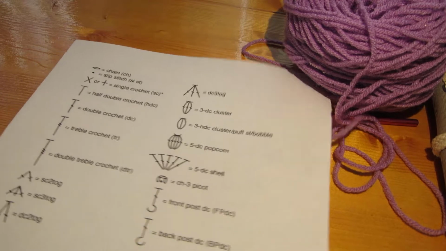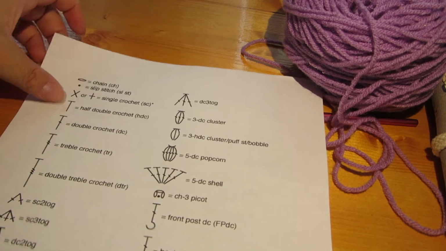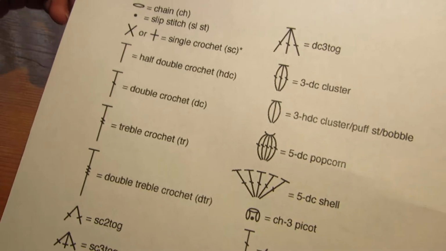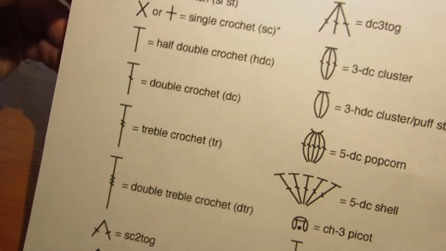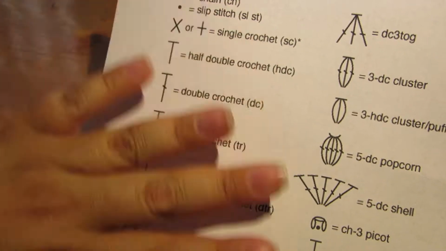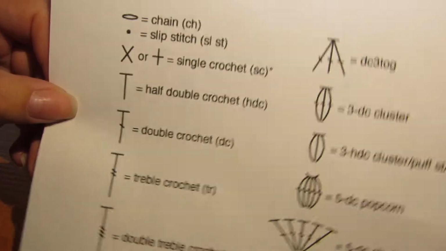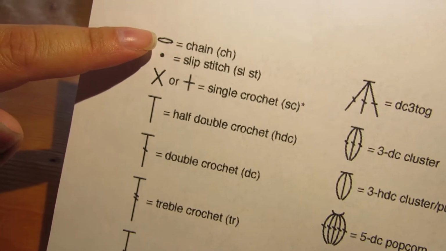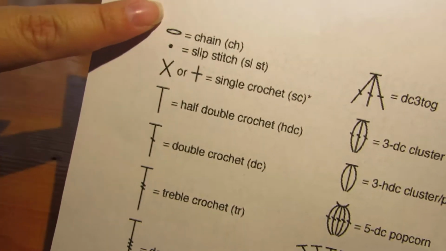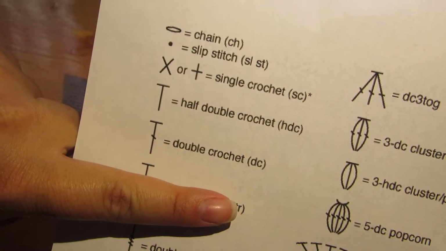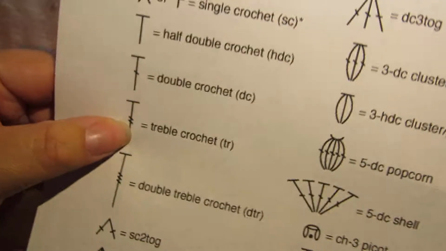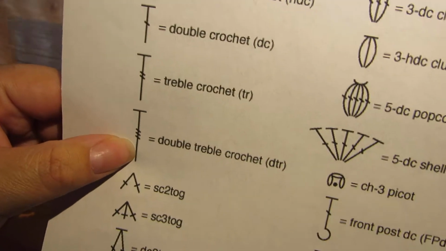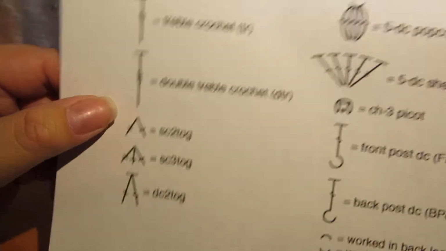As you see down here, I have a chart of all the different symbols. Well, not all of them, but a good few. Some of the basically important ones are pretty much on this page. Most basic projects are just going to contain these pretty much four. I haven't seen a lot with treble crochet, and even fewer with double treble.